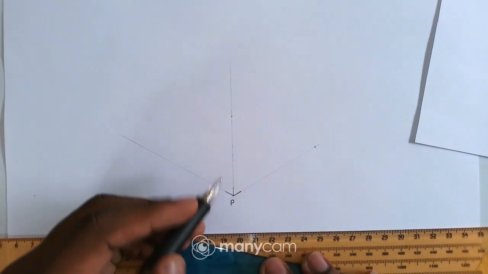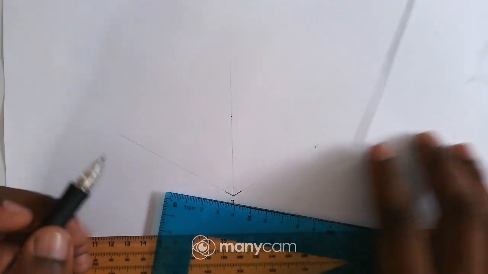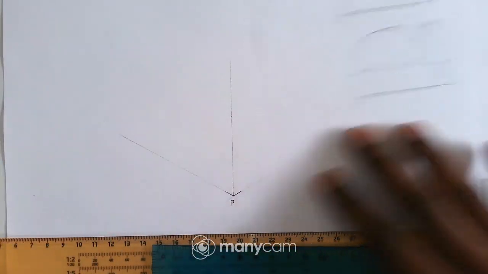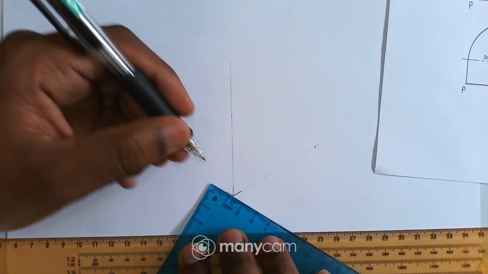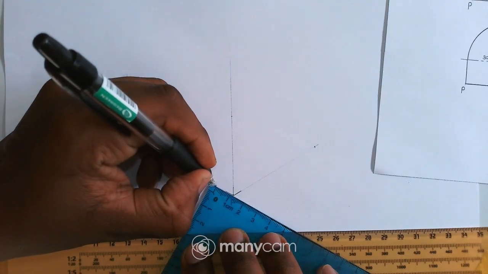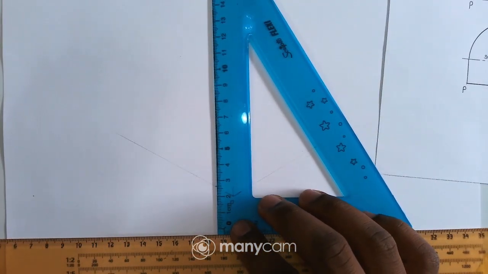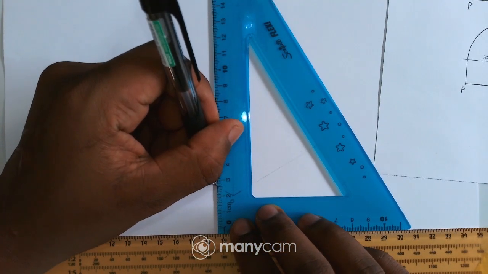And from point P to the left is the width, which is 12, so I'll mark off 12 there. Now I can construct the block.